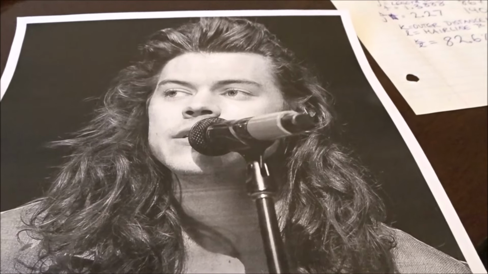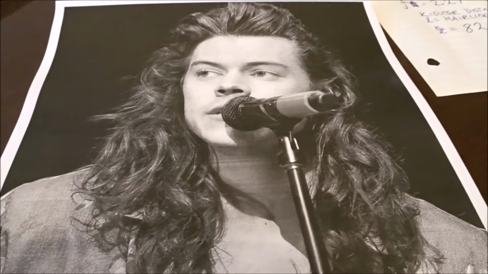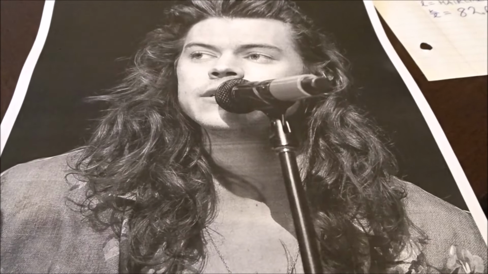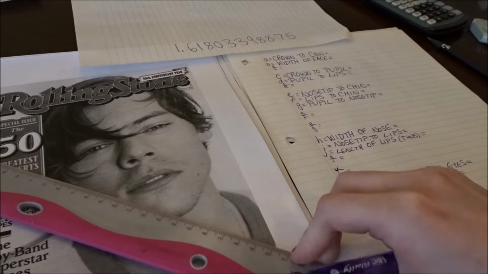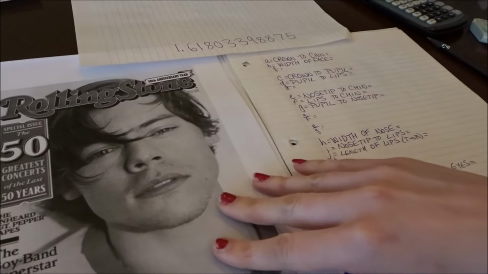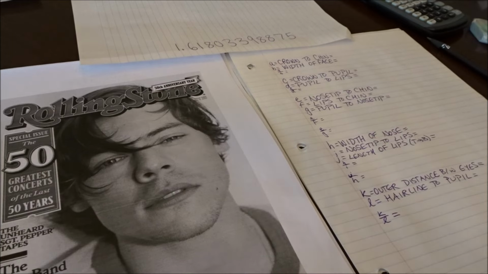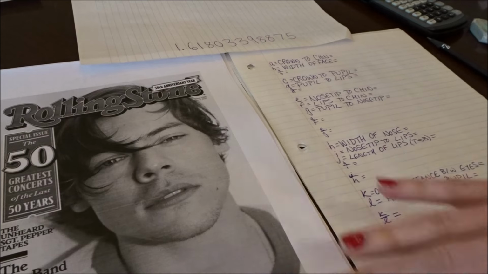Also, if you go far enough in the Fibonacci sequence and divide a term by its previous term, you'll find the golden ratio or something that's very close to it, which is interesting. It can be found in human faces, if you can believe it. So today, this lovely cover of Harry Styles came out in Rolling Stone, and it inspired me to try and find the golden ratio in the face of this beautiful man, Harry Styles.